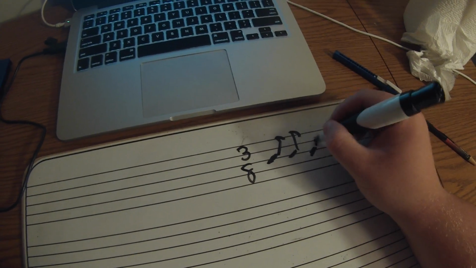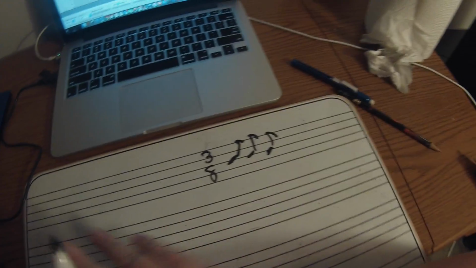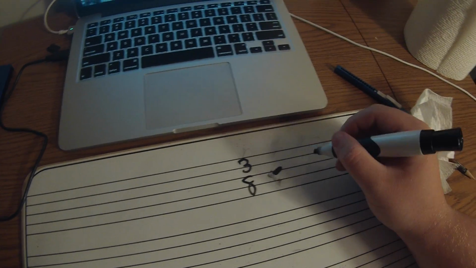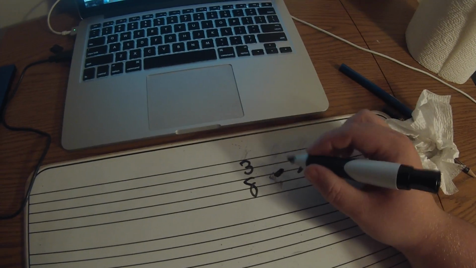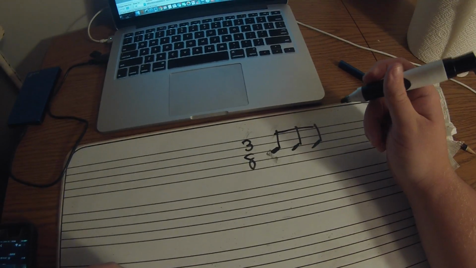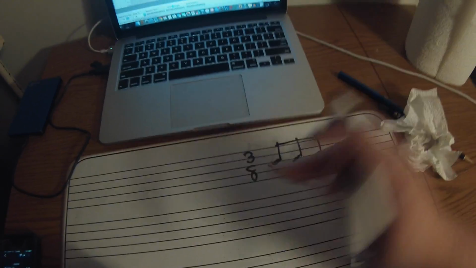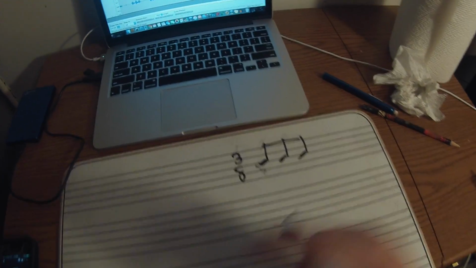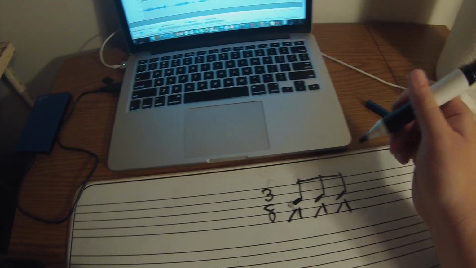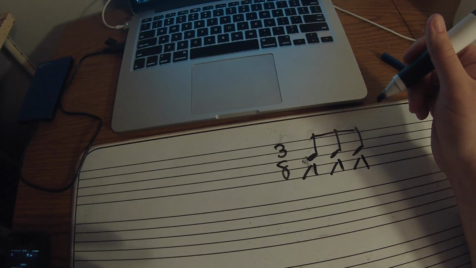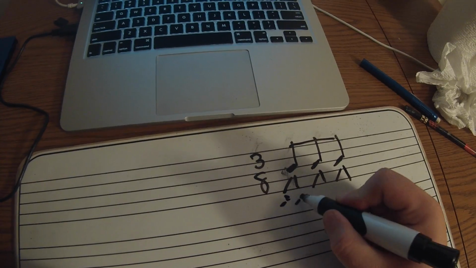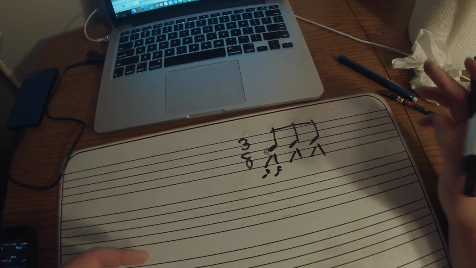Okay, which can be written like that, or you can stem them together, which should look like this. Any eighth note, 16th, 32nd note, anything that has a flag can be stemmed together like such. But all of these, the beat is the eighth note. Okay? And so all of these get divided into 2 16th notes.